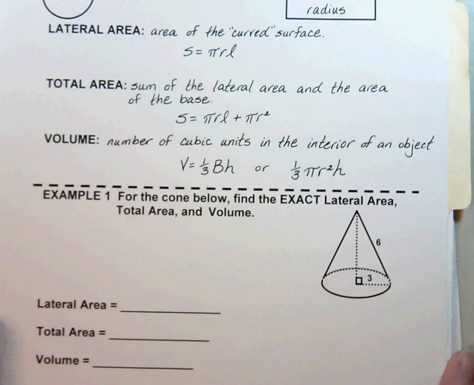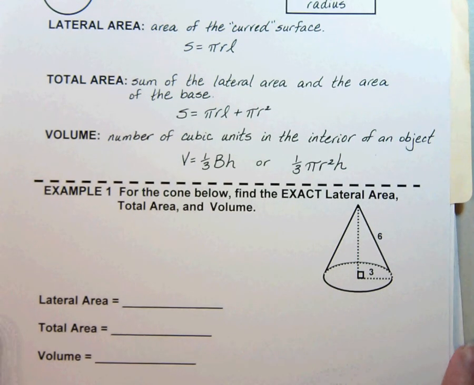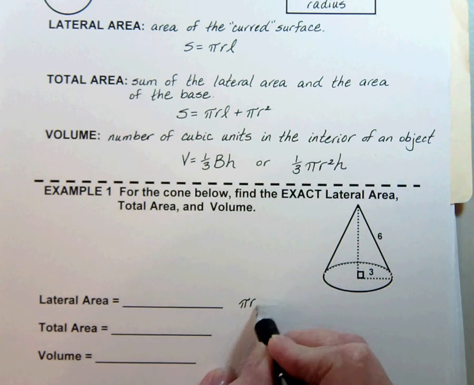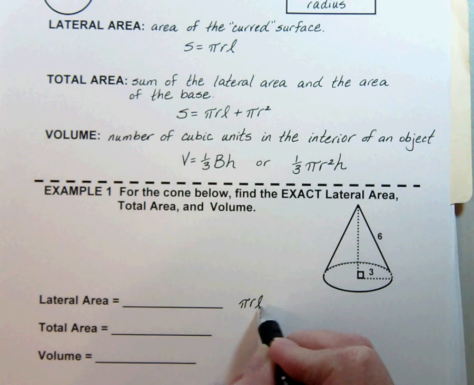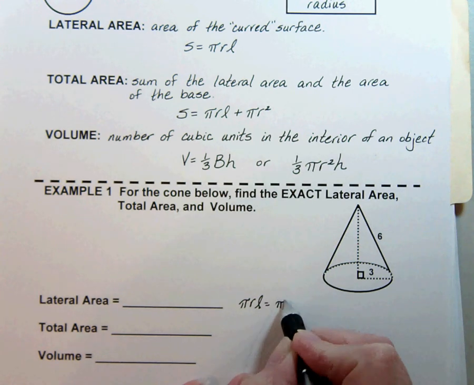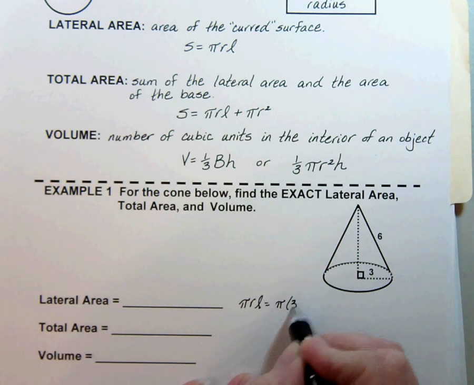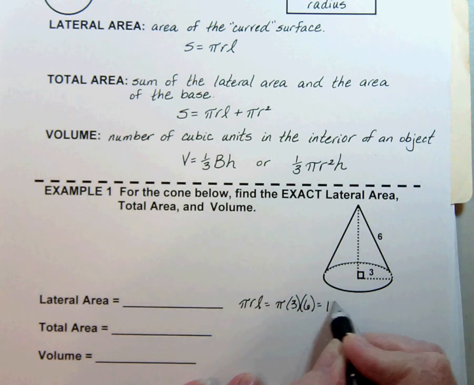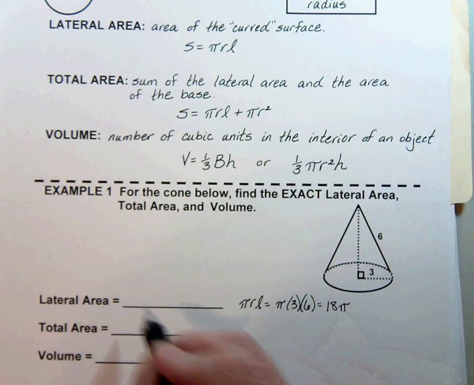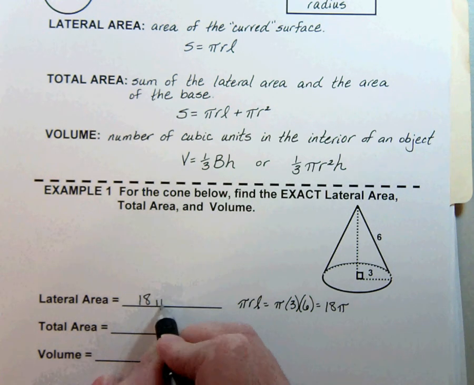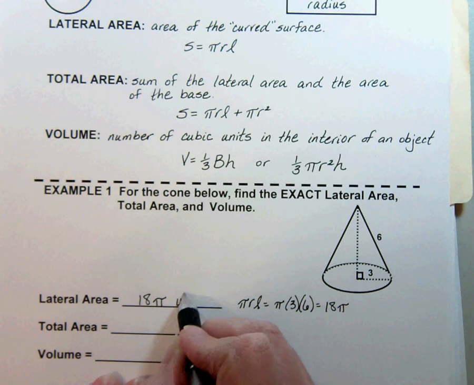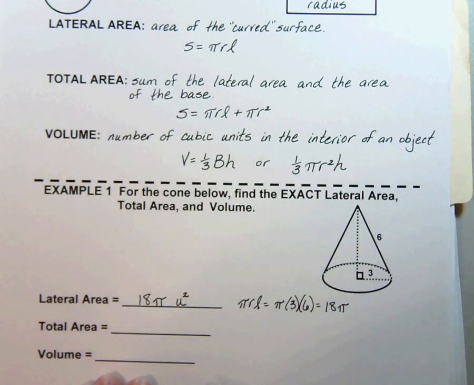The lateral area formula is pi times radius times slant height, and on this one that means pi times the radius 3 and the slant height 6. That's a pretty easy one. This one's 18 pi. Because there's no unit label, let's just use U for units. So square units. Now let's do total area.